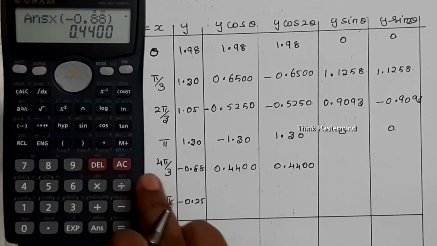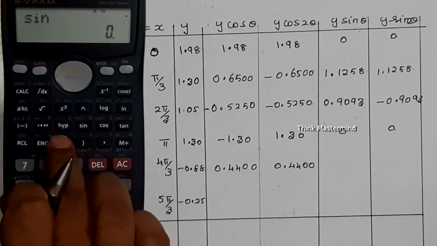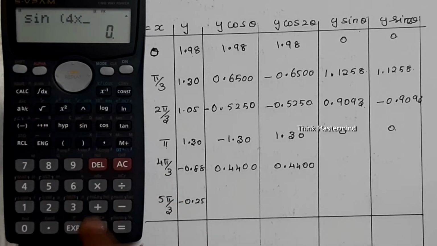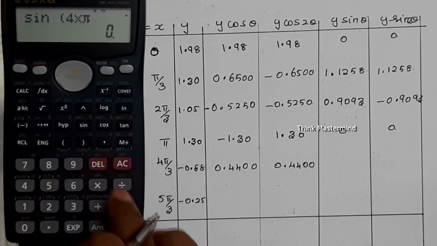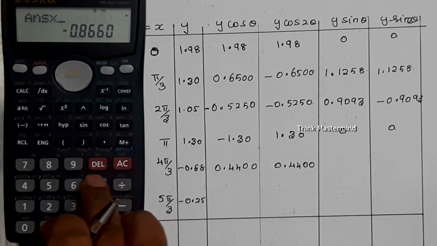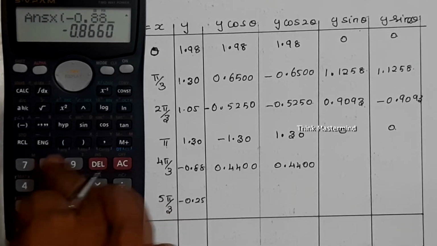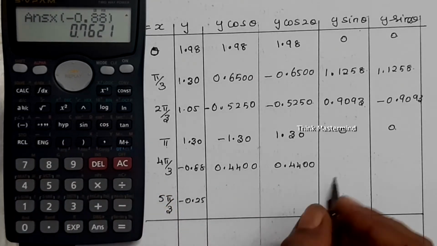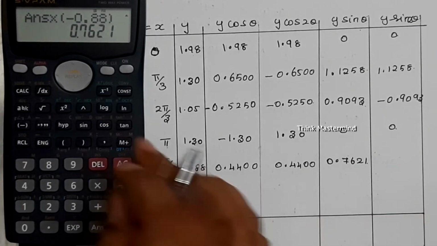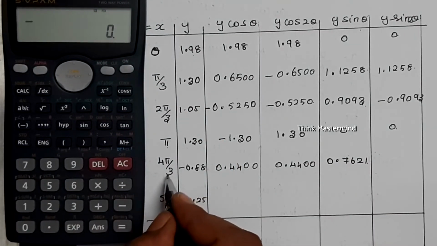Sin of 4 pi by 3 is sin of 4 into shift pi divided by 3, into minus 0.88, that is equal to 0.7621. Next one is sin 2 theta, that is 4 pi by 3, 8 pi by 3.